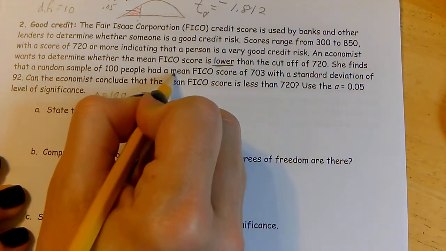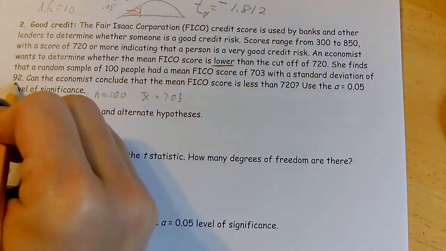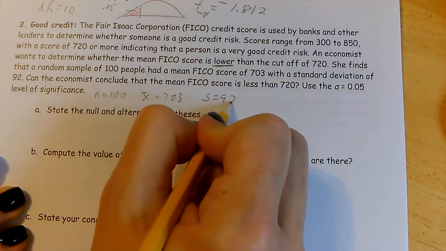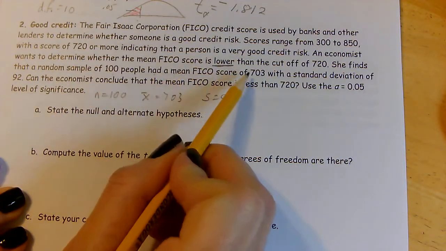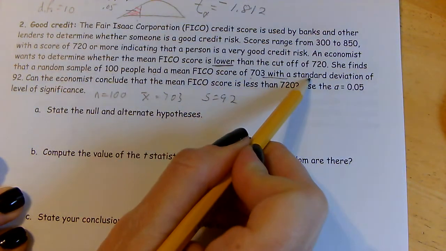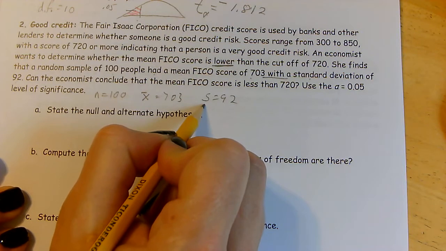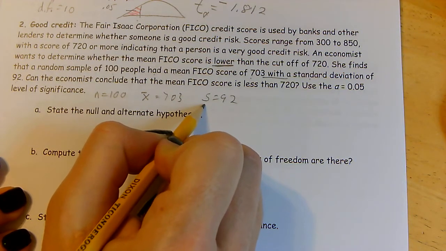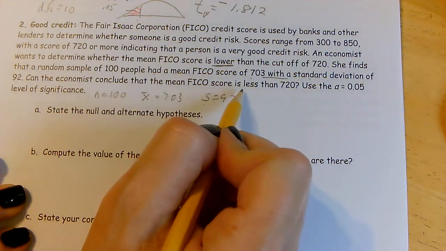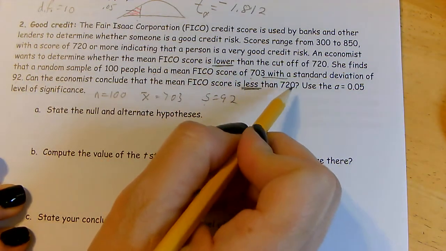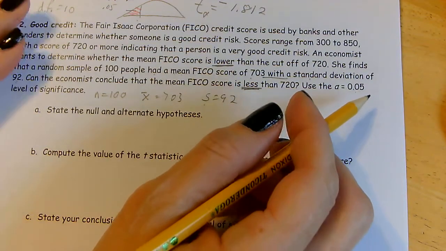In that sample had a mean of a 703 score and a standard deviation of 92. So in a sample of 100 people, the mean was 703 with a standard deviation of 92. That makes it a sample standard deviation. Can we conclude that the score is less than 720 at a 0.05 level of significance?